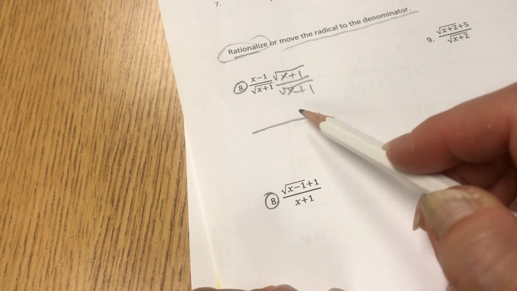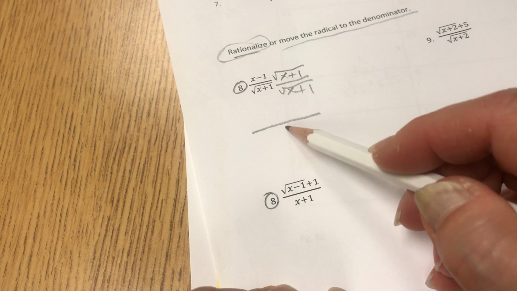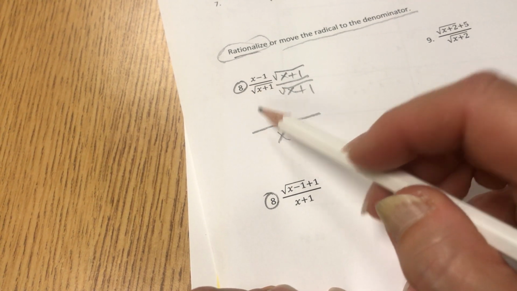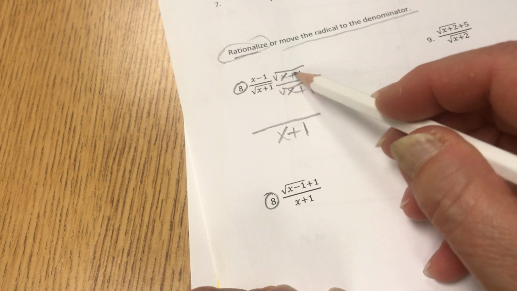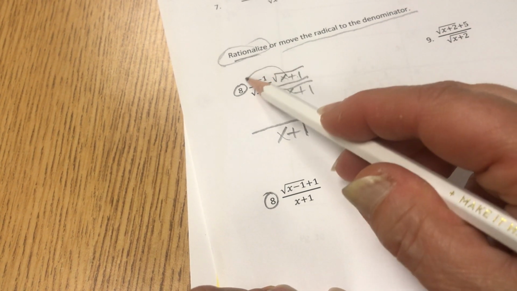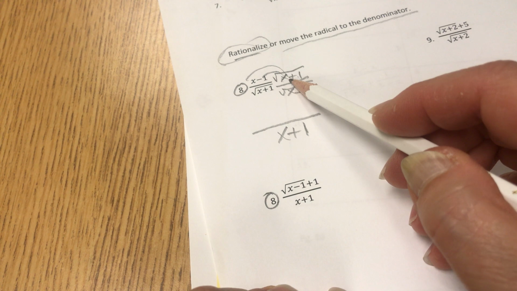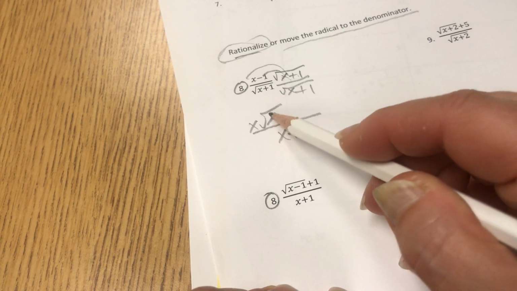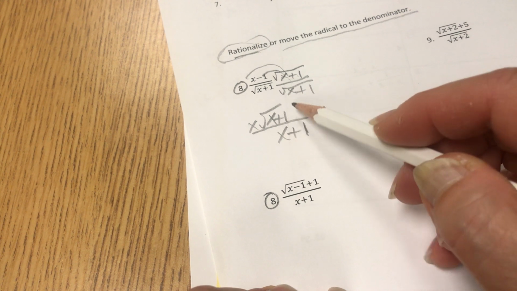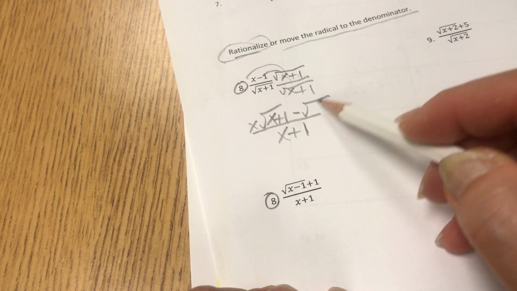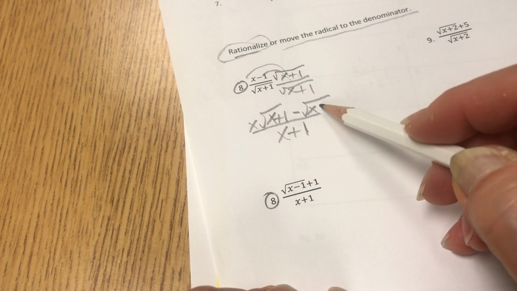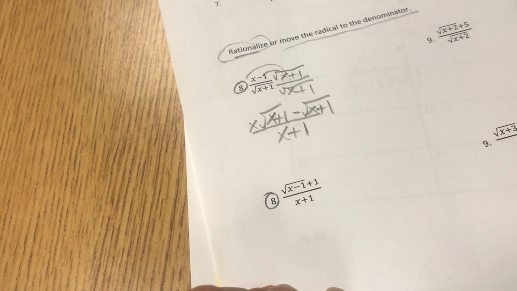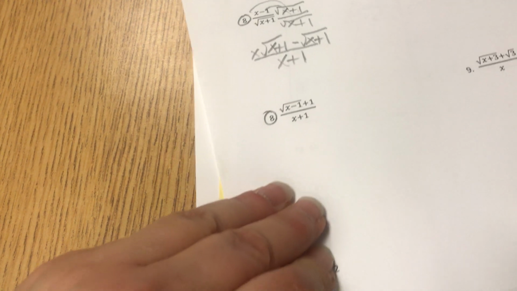So square root of x plus 1 times the square root of x plus 1 is x plus 1. And then x minus 1 times square root of x plus 1, you're basically just going to distribute the square root of x plus 1 so that it becomes x times square root of x plus 1 minus square root of x plus 1. So that's rationalizing the denominator because now it is no longer a radical.